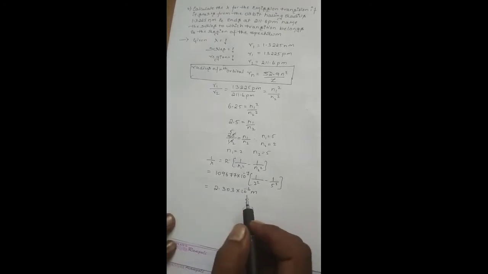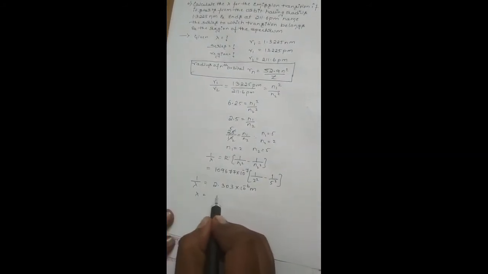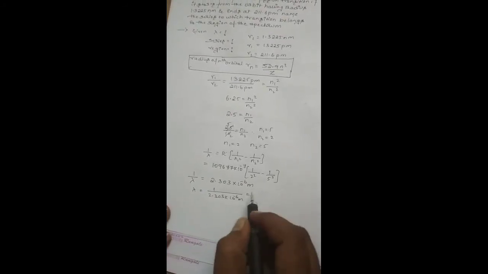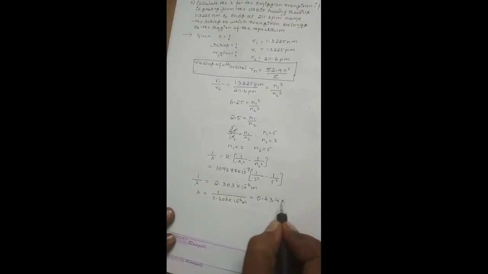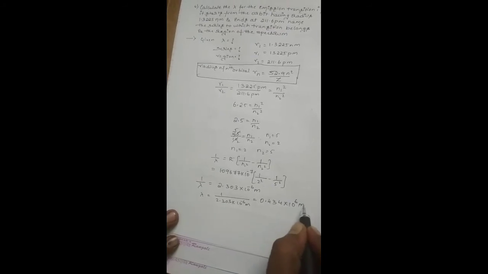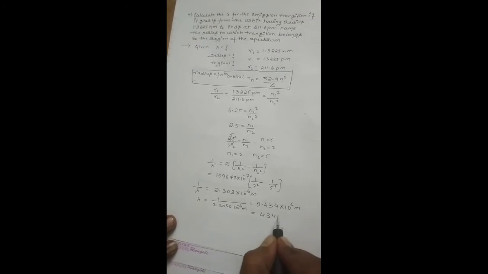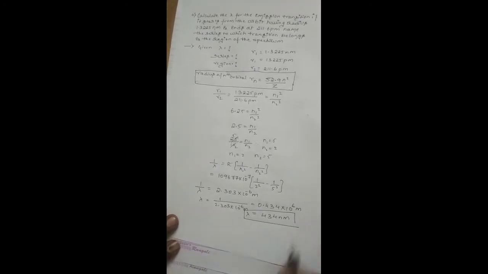If we want to find out lambda, lambda is equal to 1 divided by 2.303 into 10 to the power of minus 6 meters. We will get lambda equal to 0.434 into 10 to the power of 6 meters. If you convert it into nanometers, 434 nanometers. We got lambda as 434 nanometers.